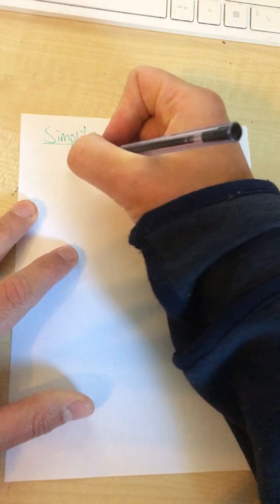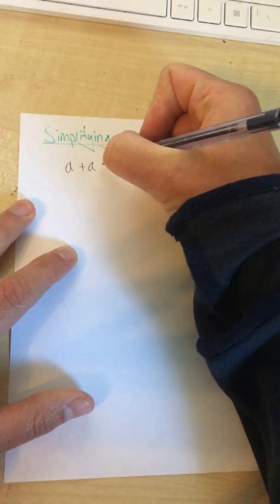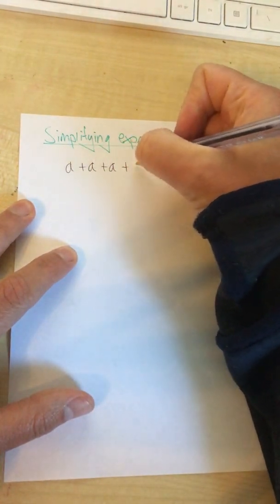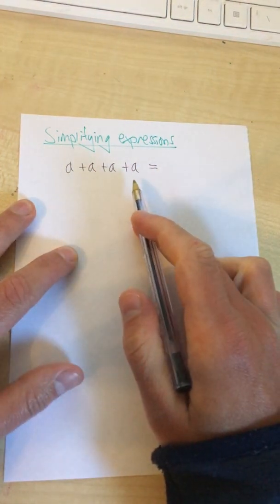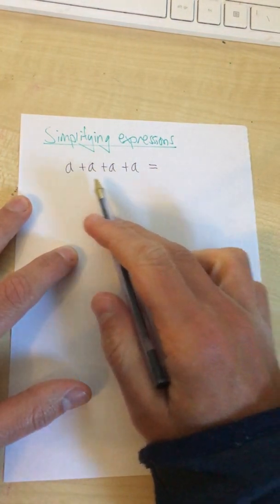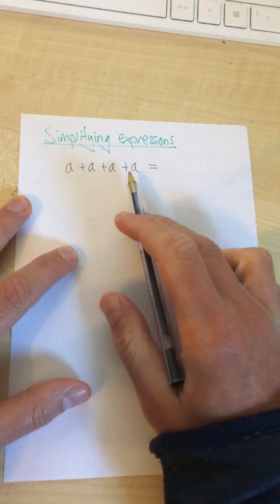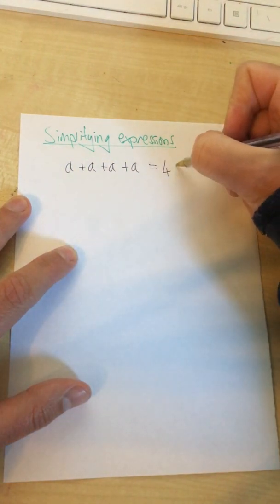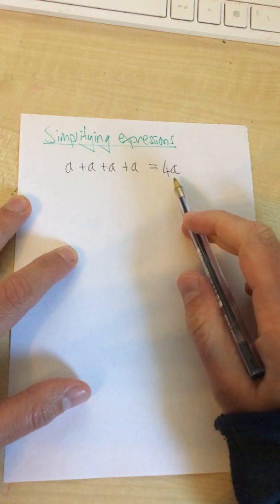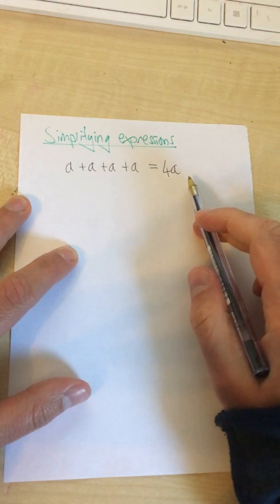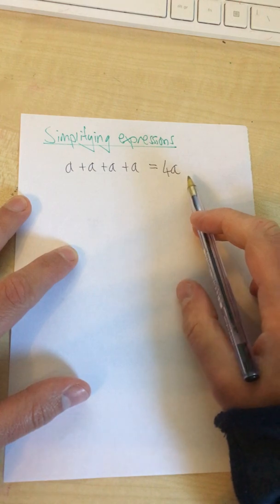Simplifying expressions. Here's a few examples. A plus A plus A plus A. Let's see what this equals then. We've got 4 terms. They're all the same. They're all alike. 1, 2, 3, 4A. So I'm going to write 4A. This means 4 lots of A, or 4 times A. I don't write A4. That's a type of paper.